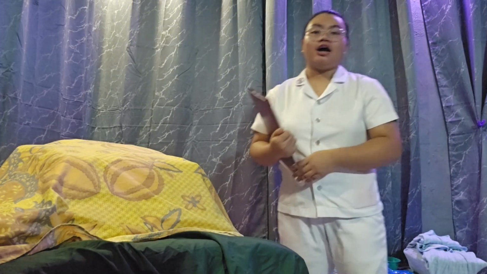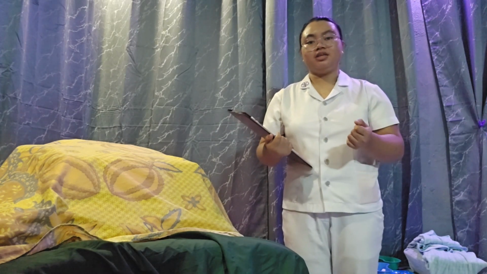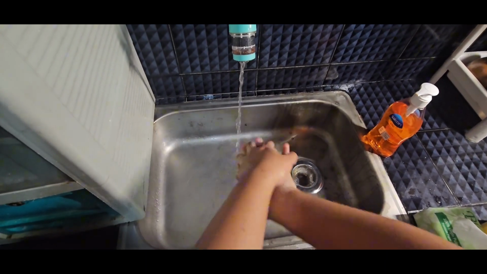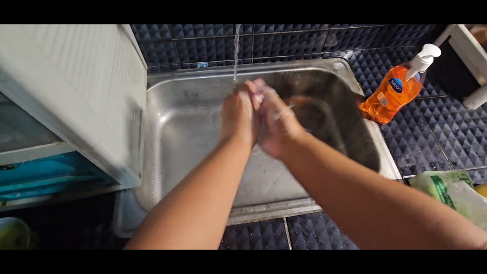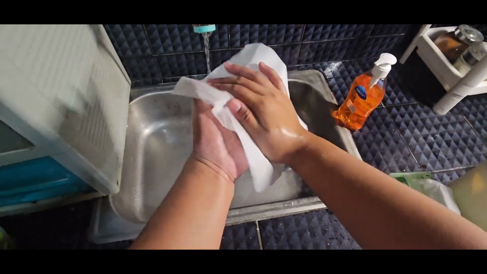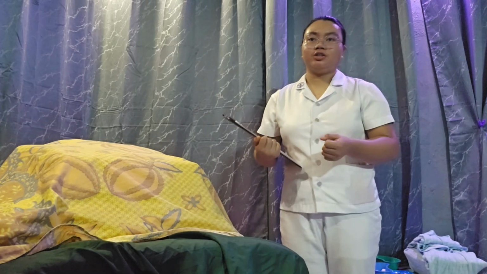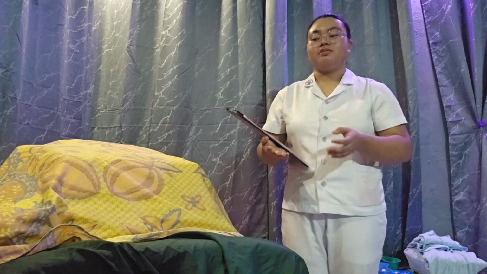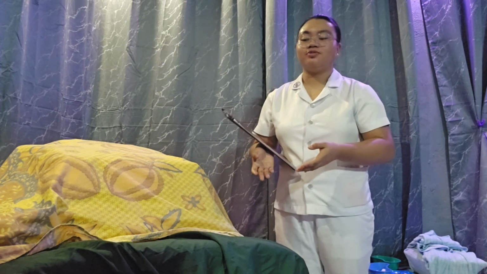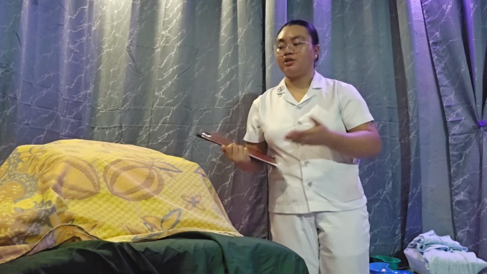Okay po. So after explaining the procedure, we are now going to perform hand washing to prevent the spread of microorganisms. So after performing hand washing, we are now going to provide the patient's privacy by closing the door of the patient's room to make the patient feel comfortable, as well as to maintain the patient's dignity. So ma'am, I'm just going to close the door po, okay?